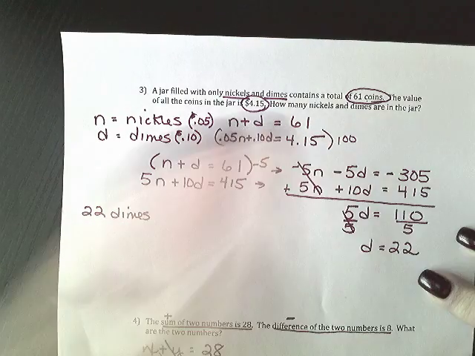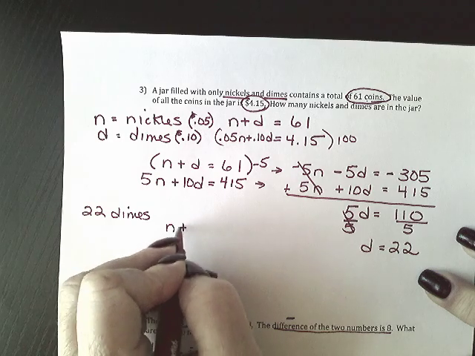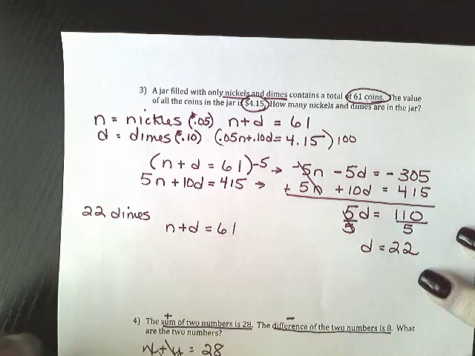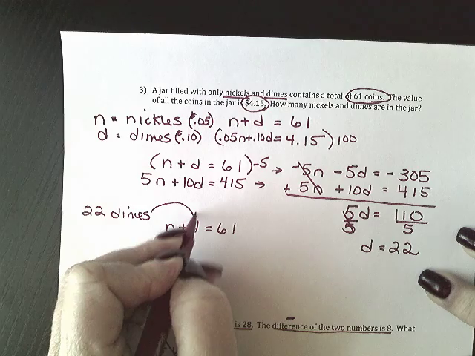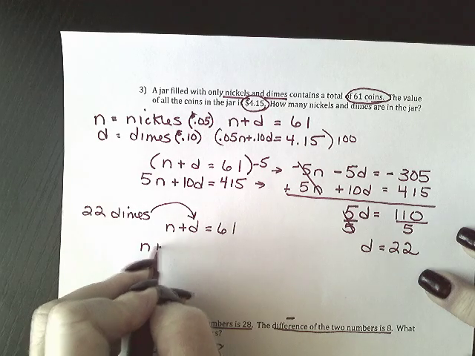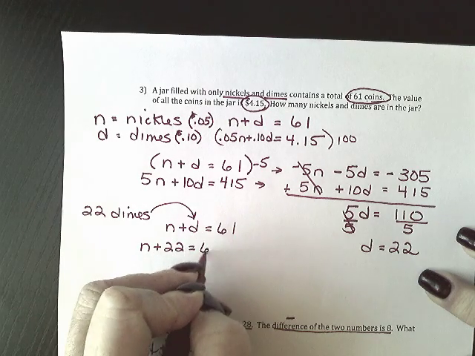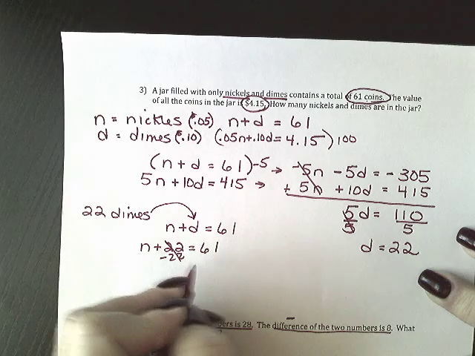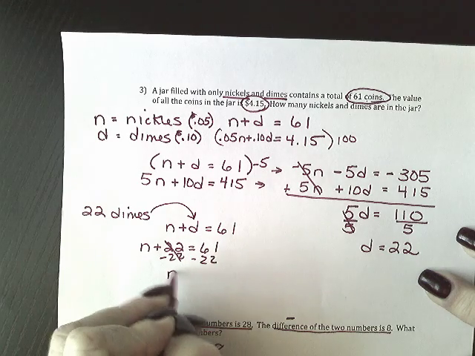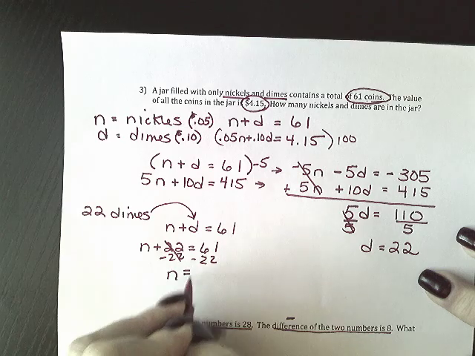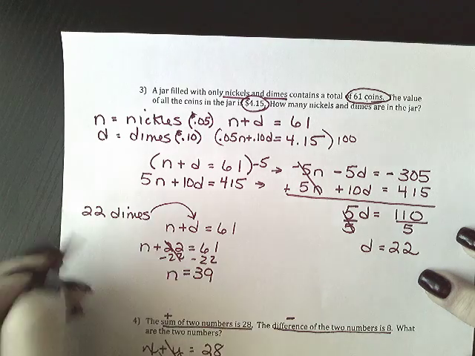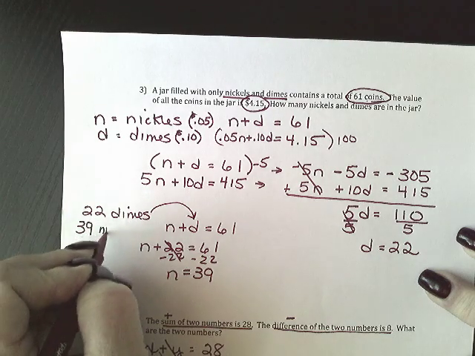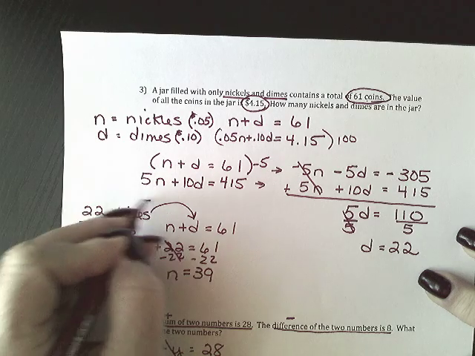Take your original equation of n plus d equals 61. We have 22 dimes, so n plus 22 equals 61. Subtract 22 from both sides. How many nickels will we have? 39. So we will have 39 nickels.